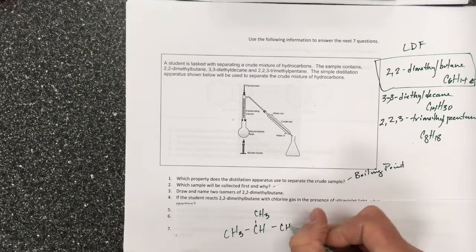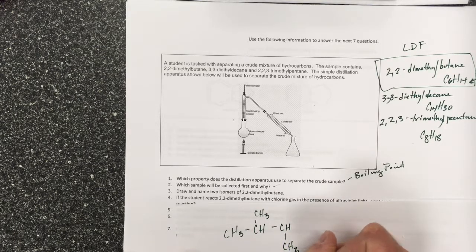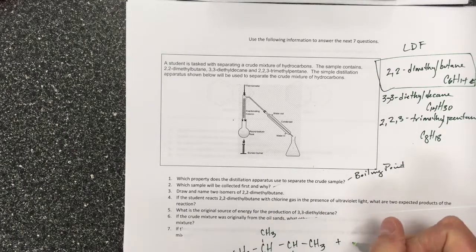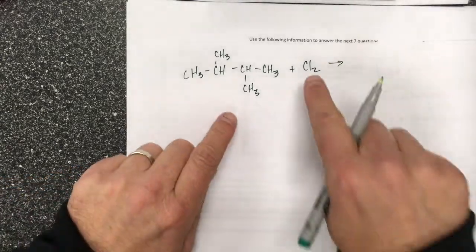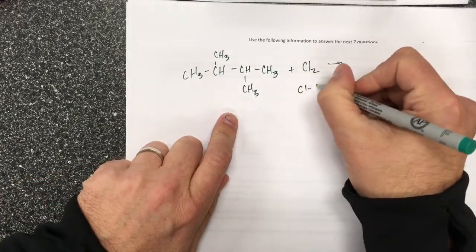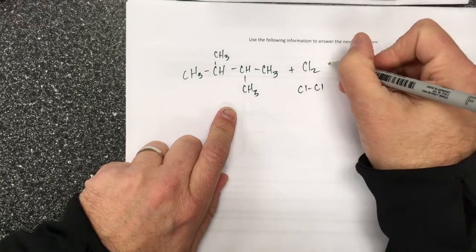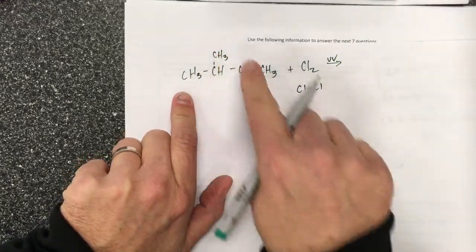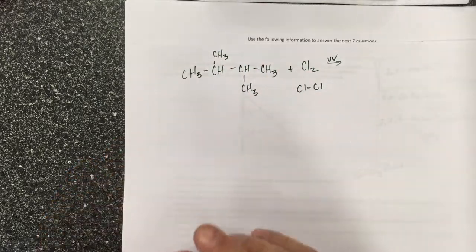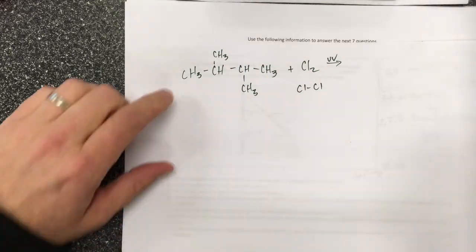The first thing that we want to recognize is that this is a substitution reaction. We're reacting chlorine gas with a branched alkane. Now, this chlorine has a Cl, and this chlorine could substitute any of the hydrogens in this. So there are lots of possible products.